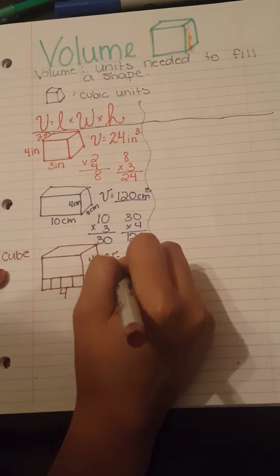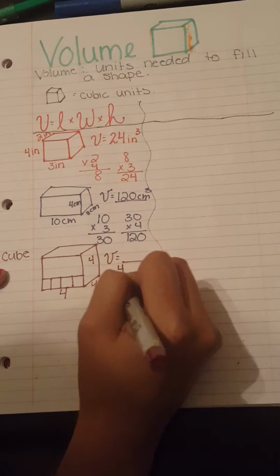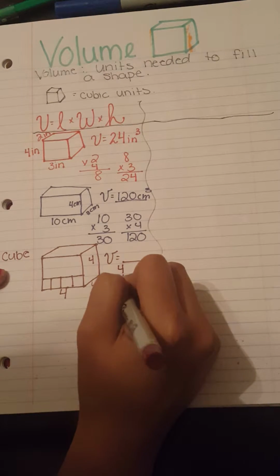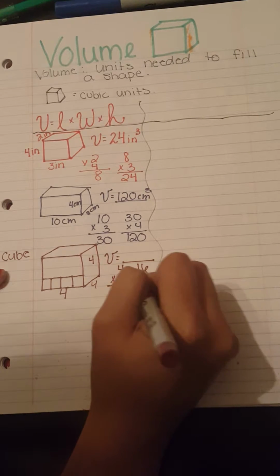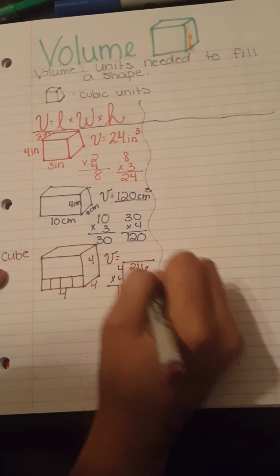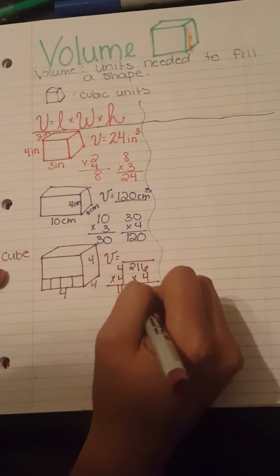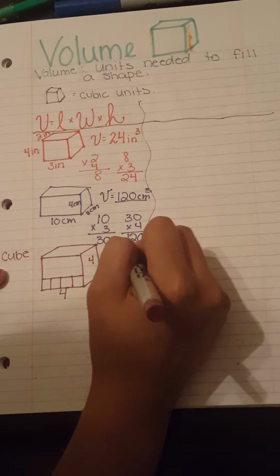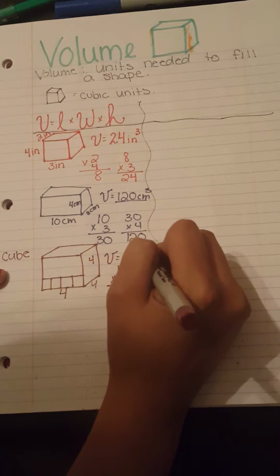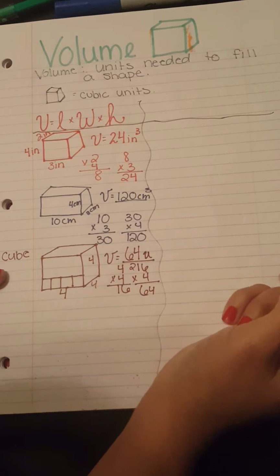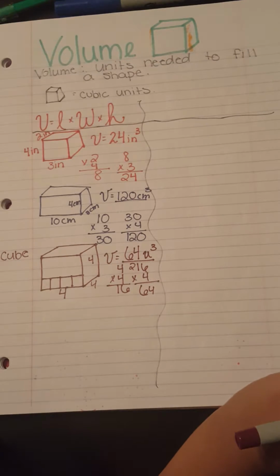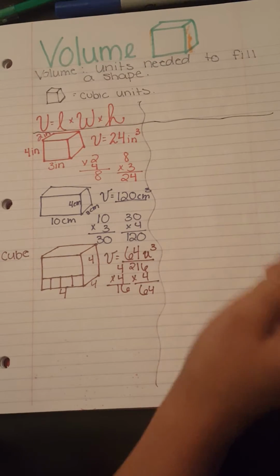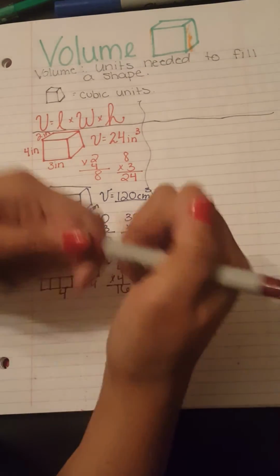Therefore, I'm going to take the 4 multiply it times the 4. 4 times 4 is 16. And then that 16, I'm also going to multiply times 4. 4 times 4 is 16, 4 times 6 is 24, 64. And because they didn't give us anything, units cubed. They didn't give us inches, feet, or anything like that. Okay, now let's move on to the next formula.